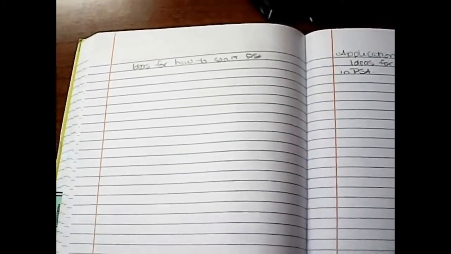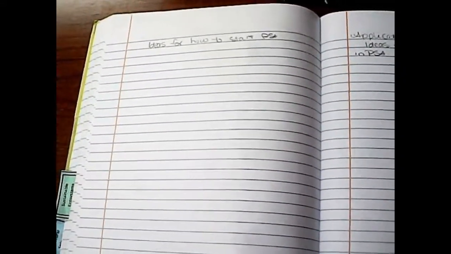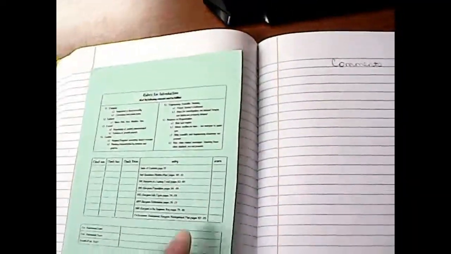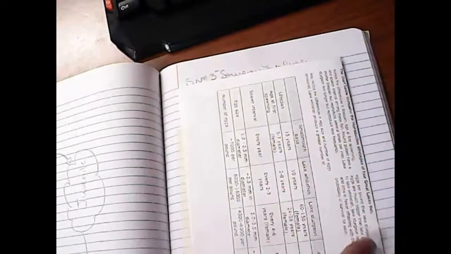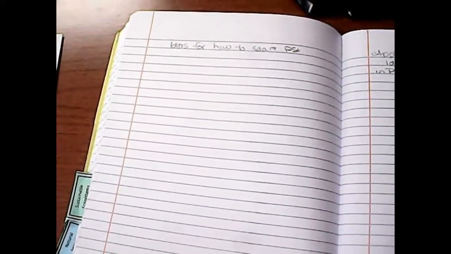On page 82, you need to go back and write down what information you got from pages 60, Science Notebook 1, so 62 through 65. So you look and you say, okay, what information did I get from pages 62 through 65 that I can put in my PSA?